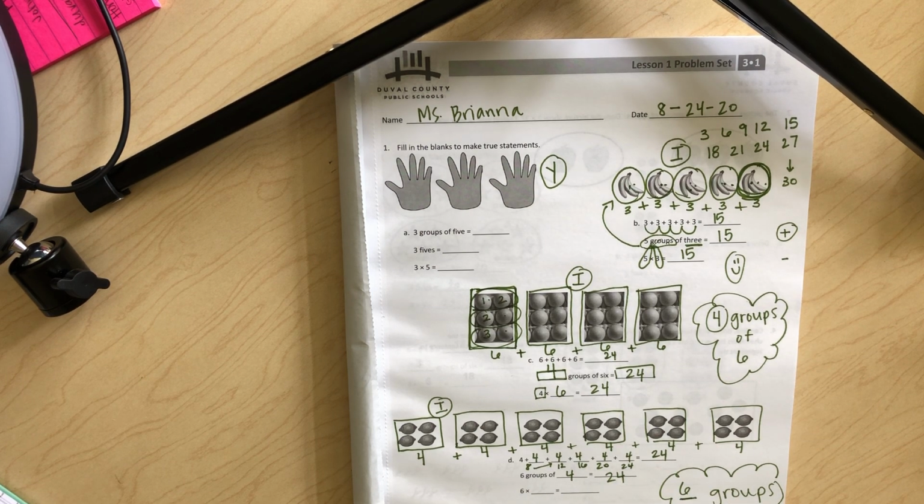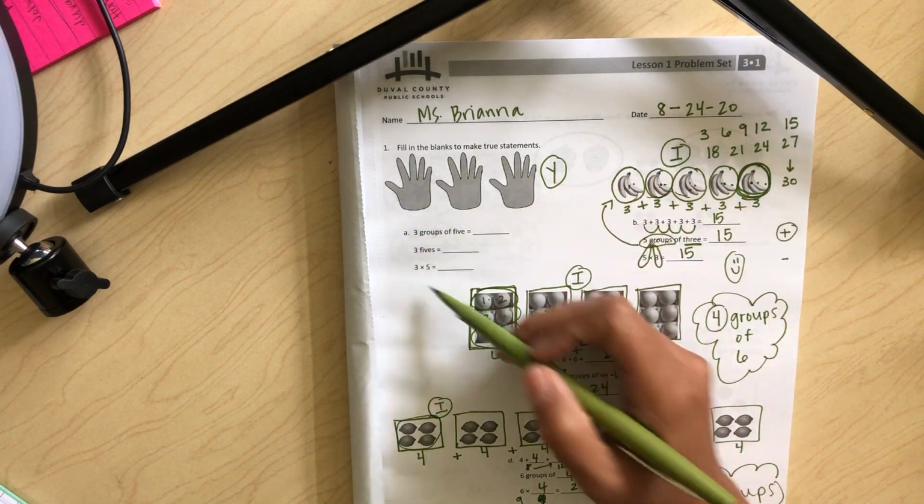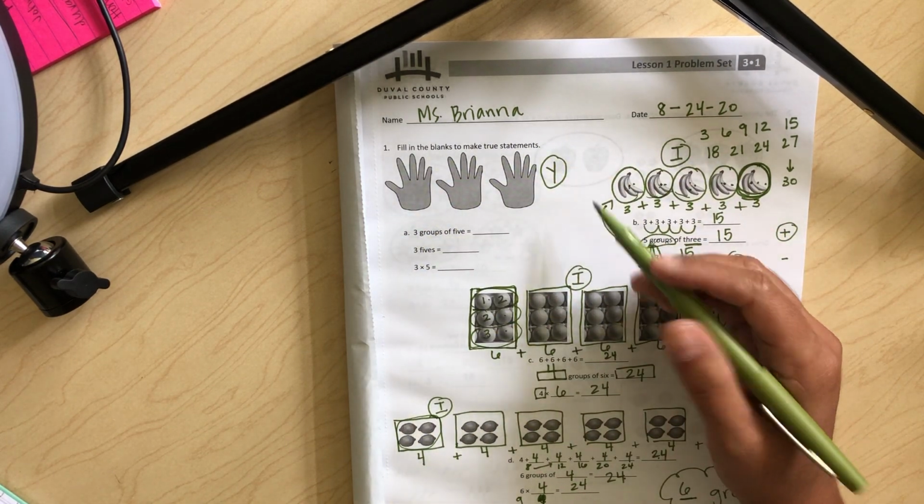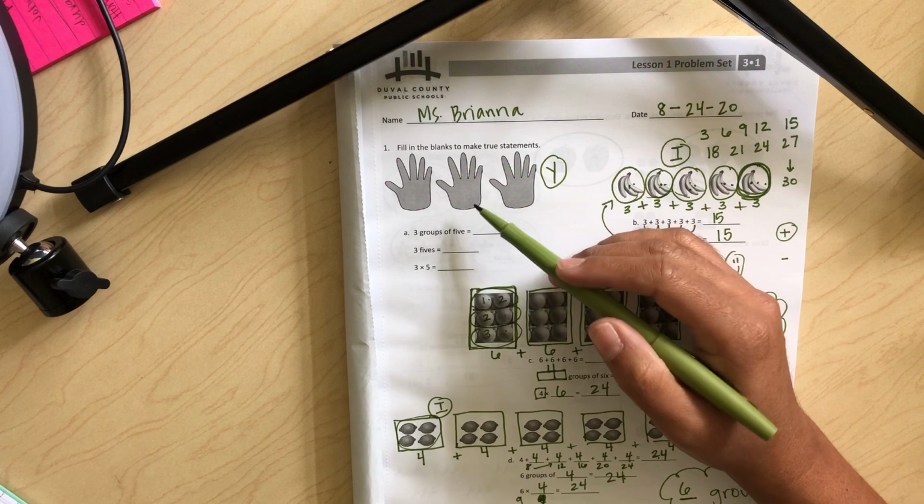Which also means what? 6 times, so this is 6 groups, 1, 2, 3, 4, 5, 6, of how many in each group? 4. Oops. 4 is equal to your same answer, 24. Okay, I want you to go ahead and try that one out. And when we meet back, we will go over it.